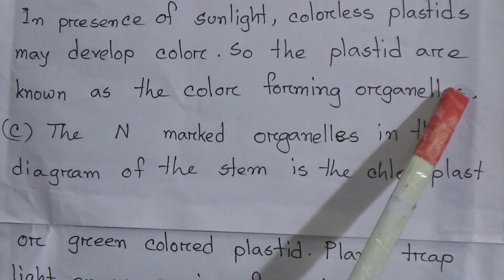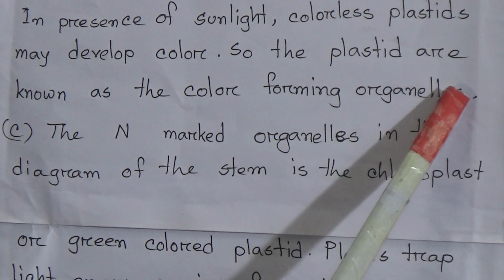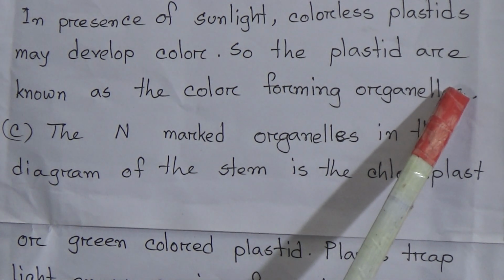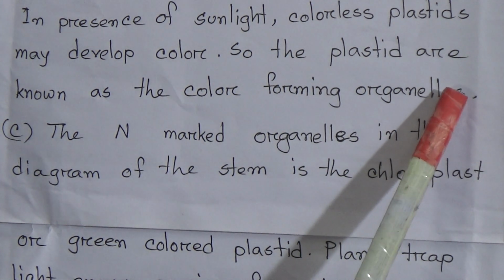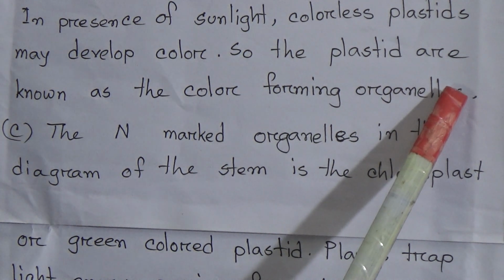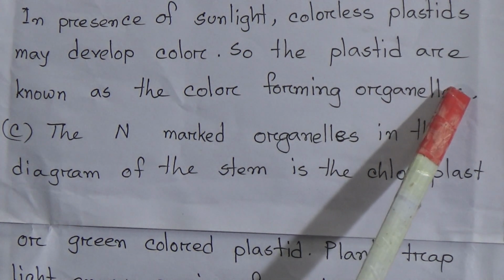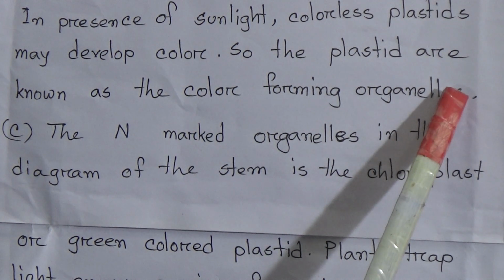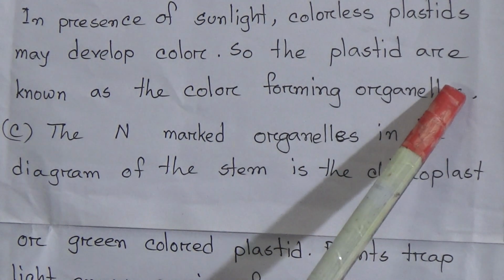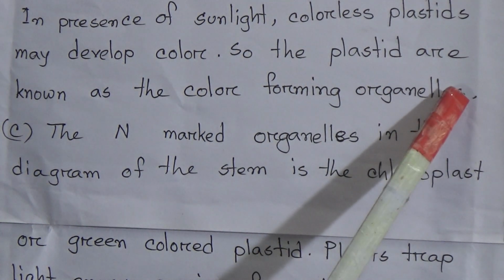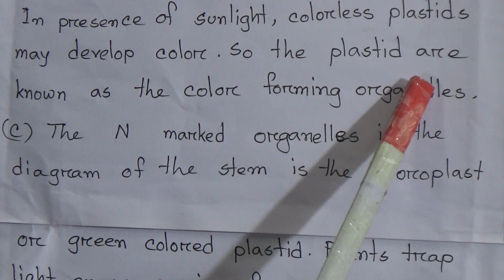But when the leucoplast comes in contact with sunlight, it turns into chromoplast or chloroplast. Chromoplast makes the flowers and fruits colorful and chloroplast makes the leaves green in color. That means the plastids make the environment colorful. That's why the plastids are called the color forming organs.